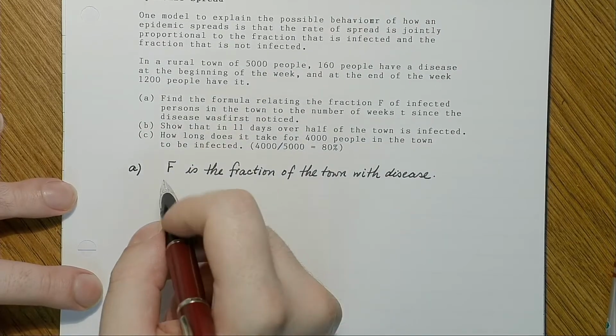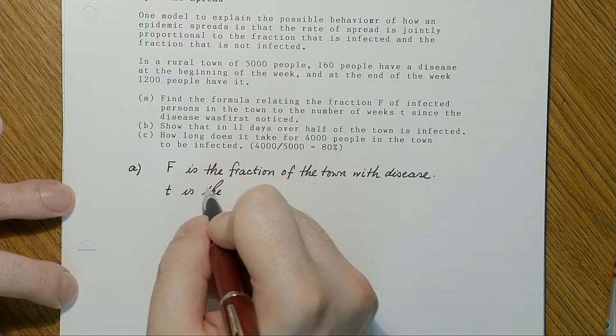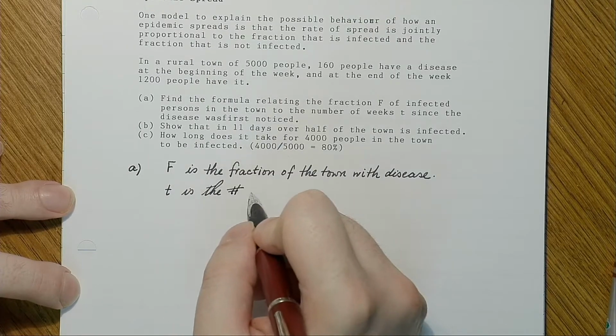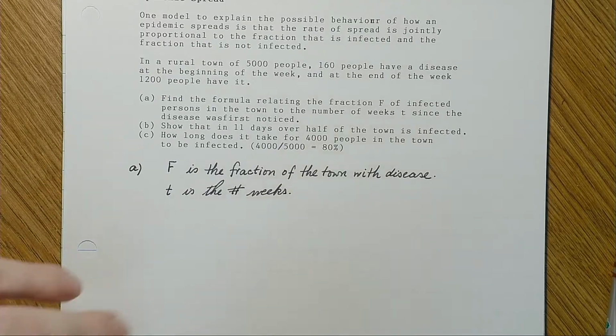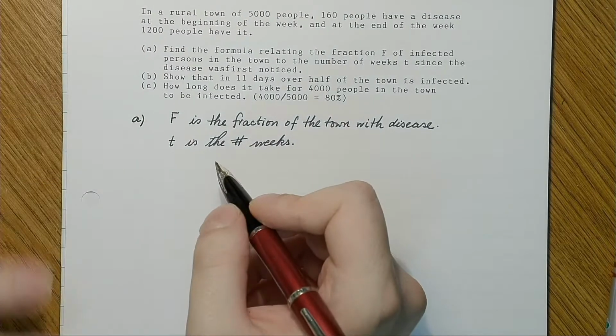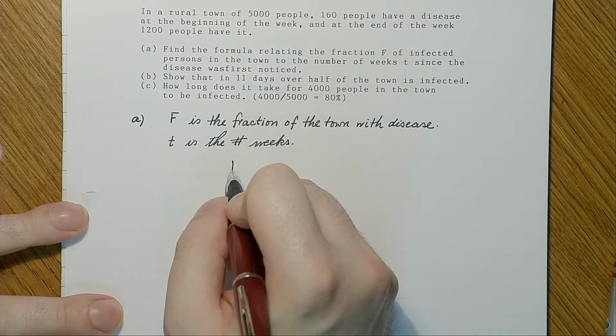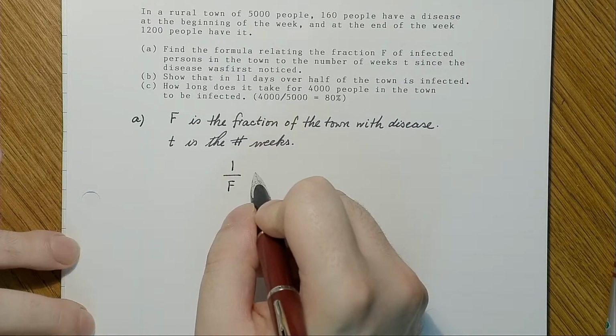And they also tell us that t is the number of weeks. So they told us how it's related, and they said it's going to follow that logistic differential equation that we had. So 1 over f.